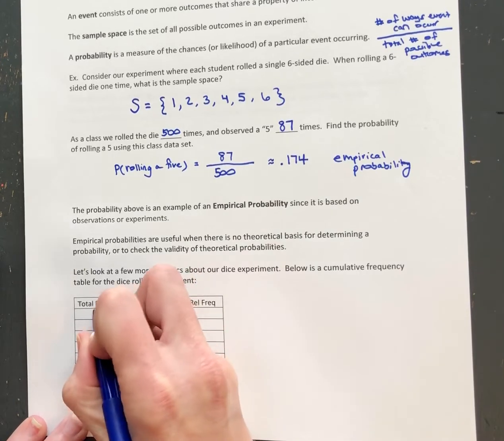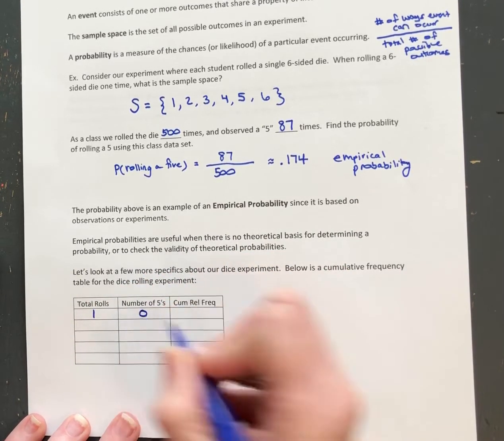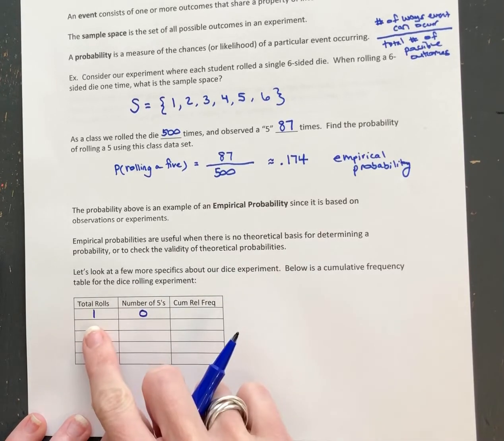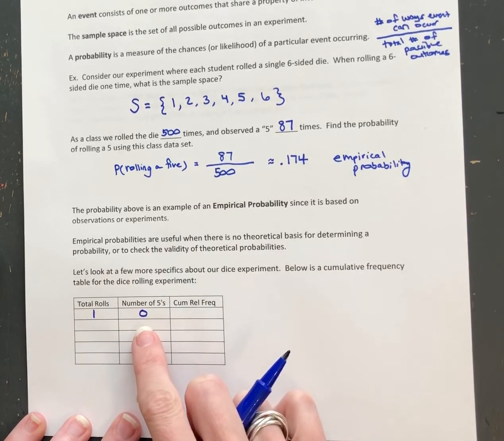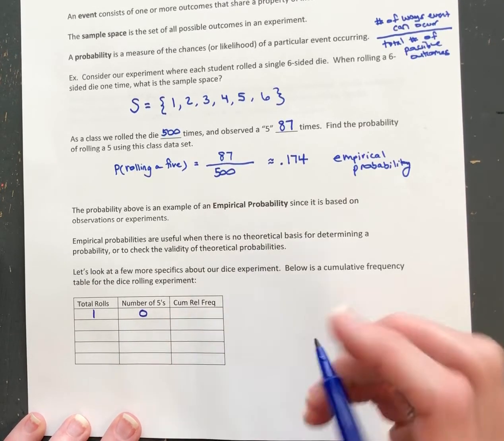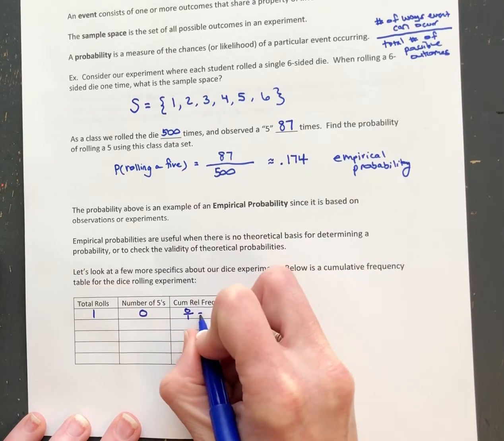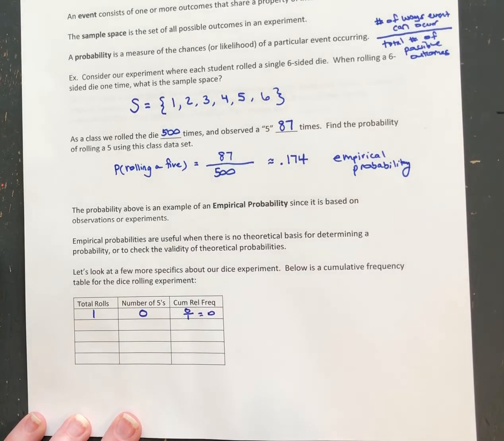And when I rolled the die, I did not get a 5. So at that point, when I had only rolled the die once, I did not get a 5, so the number of 5s was 0. And our estimate of the cumulative relative frequency here was 0 out of 1, or 0.